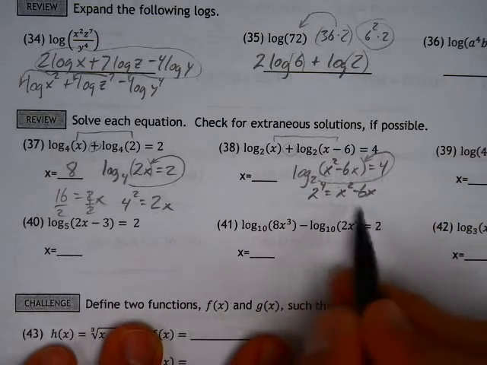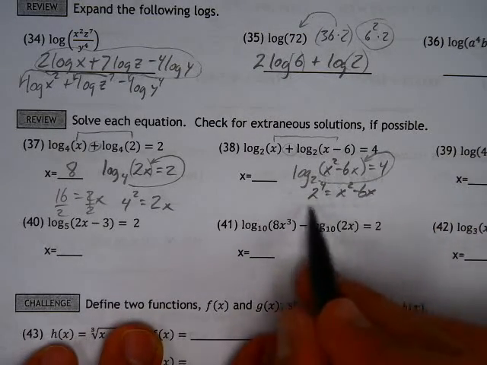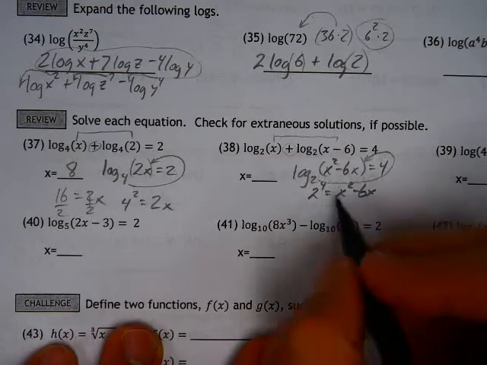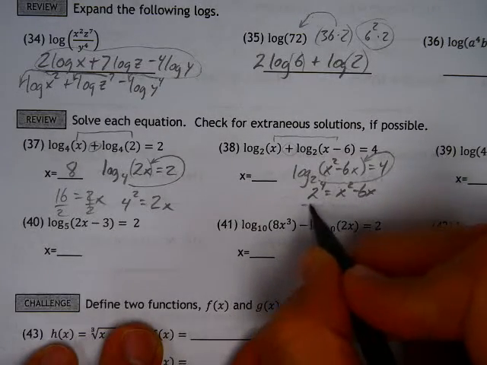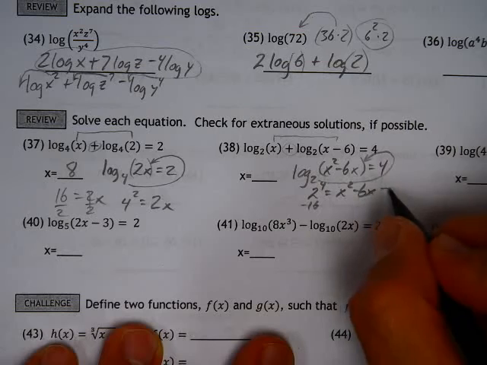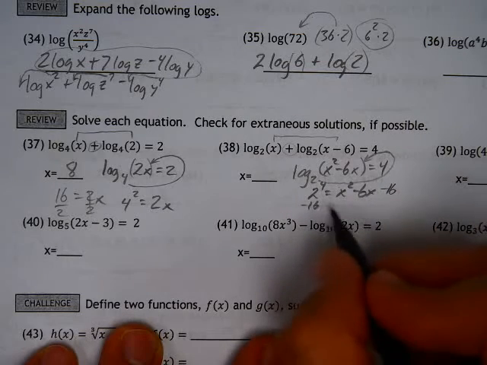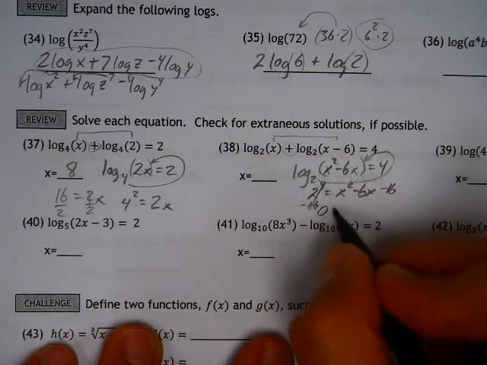Now that, the way it is, you're going to need to move some stuff. 2 to the 4th power is 16, just like 4 squared is 16. So let's move that 16 to the other side. It shows up, whoops, like that. So now I've got a 0. This goes away to become a 0.